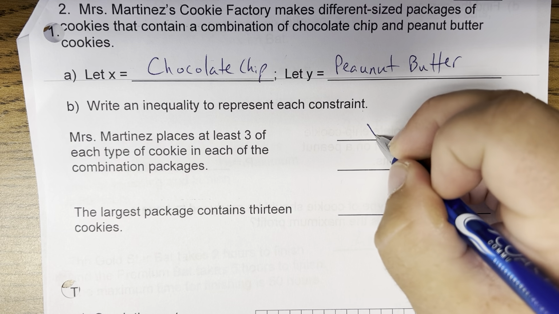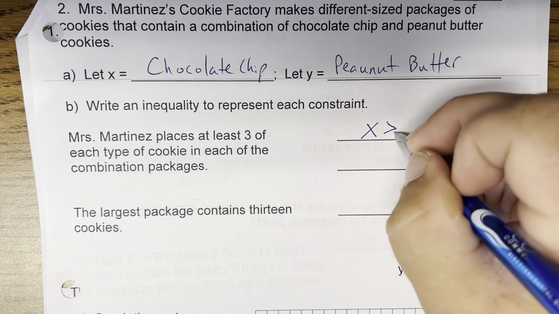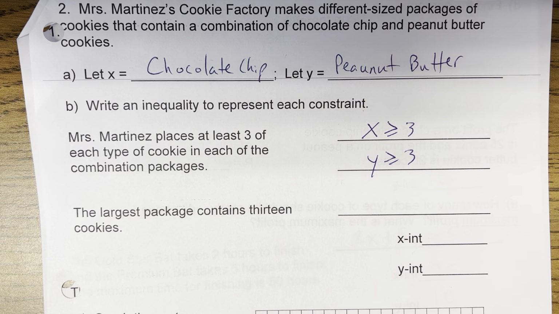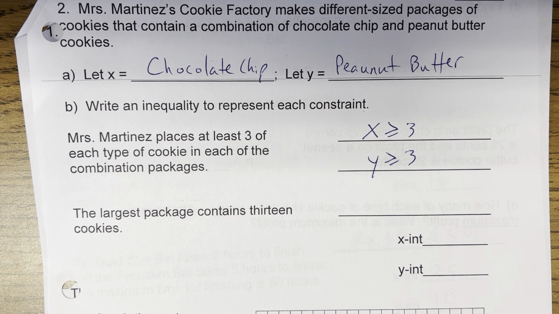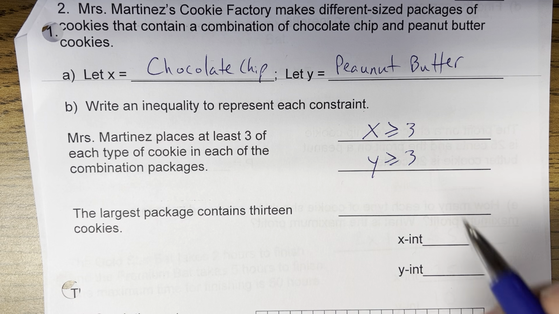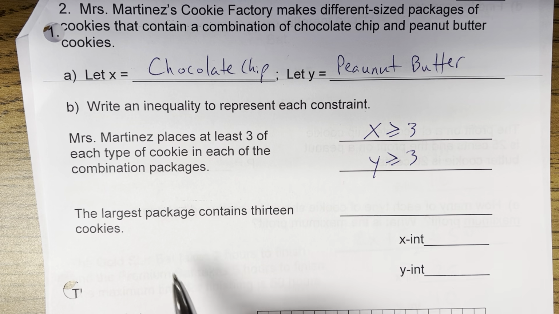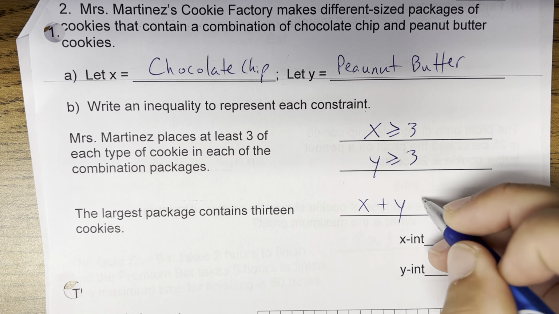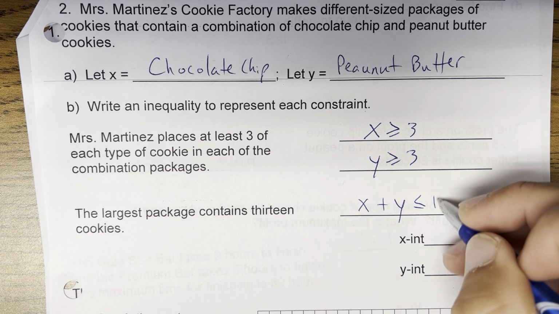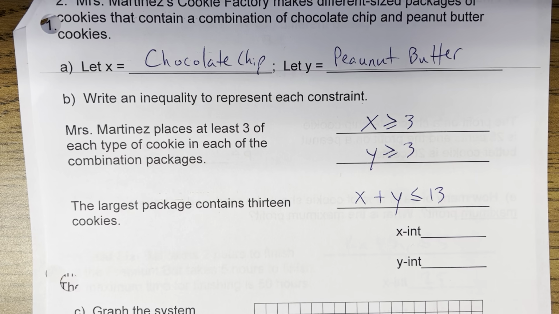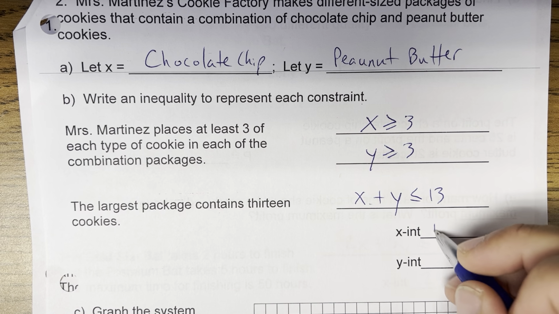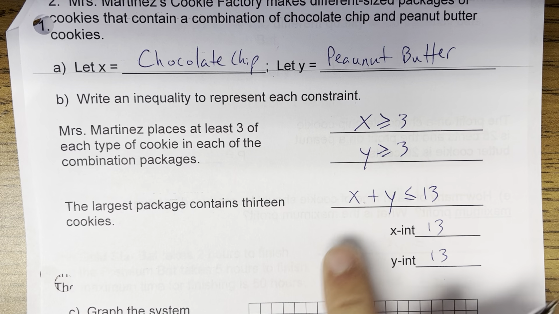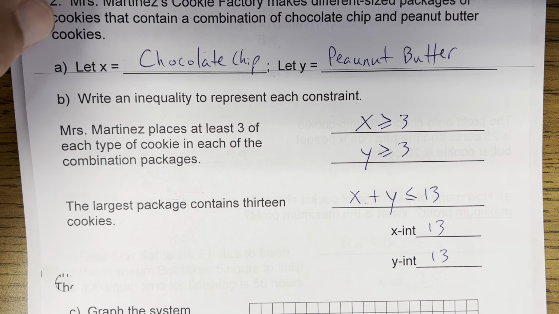And so my X has to be greater than or equal to 3. My Y also has to be greater than or equal to 3. We're not gonna have less than 3 cookies of each type. And then the large package contains 13 cookies. So my X plus my Y is less than or equal to 13. So my X and Y intercepts for this one are 13 each. Because if I cover up my Y, it's 13, cover up my X, also 13.